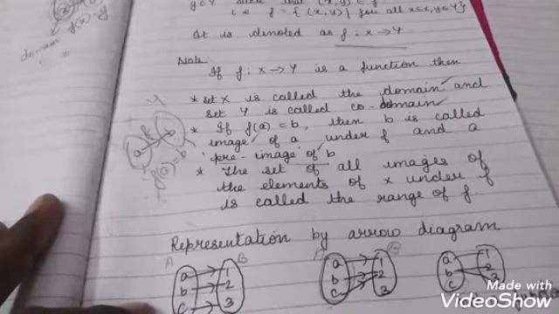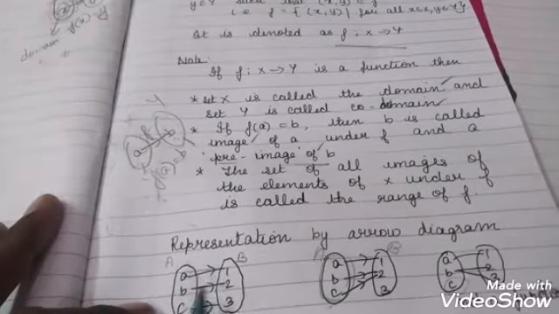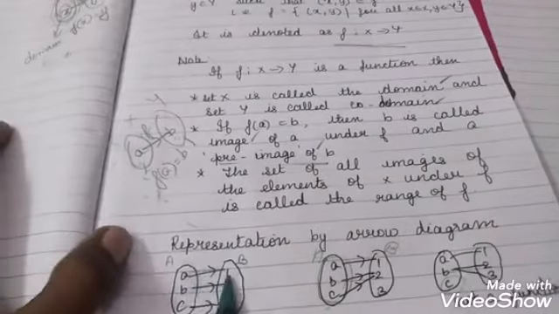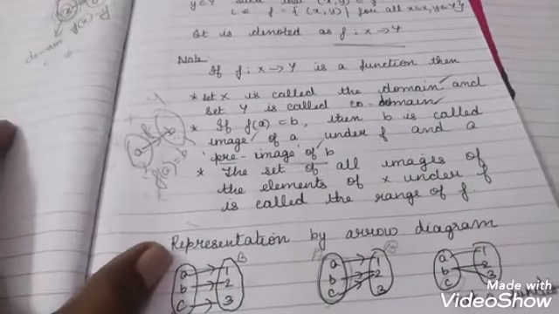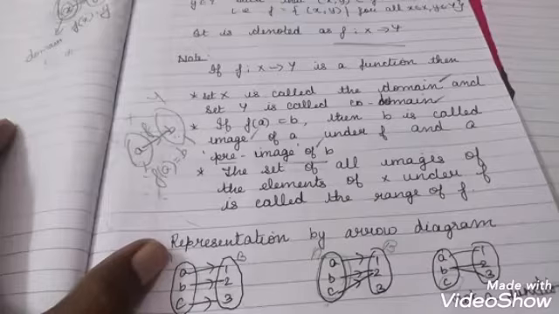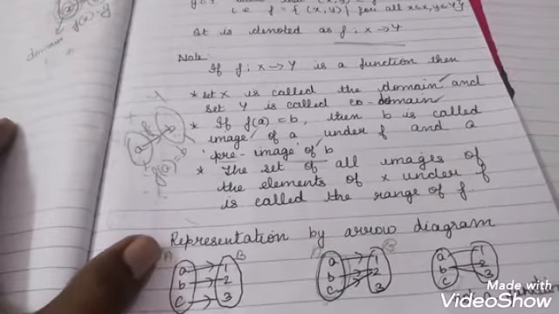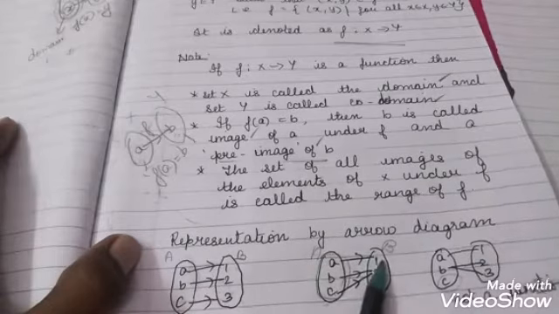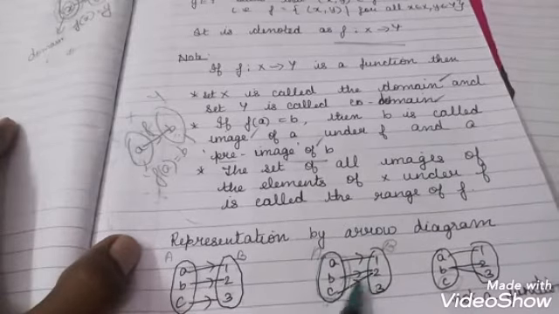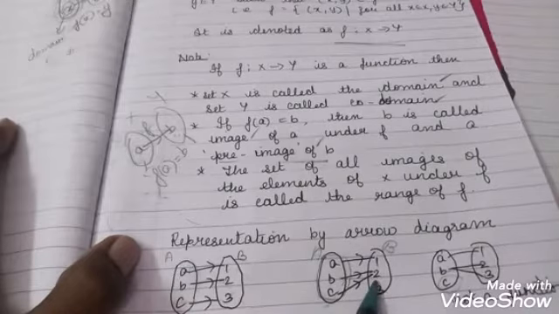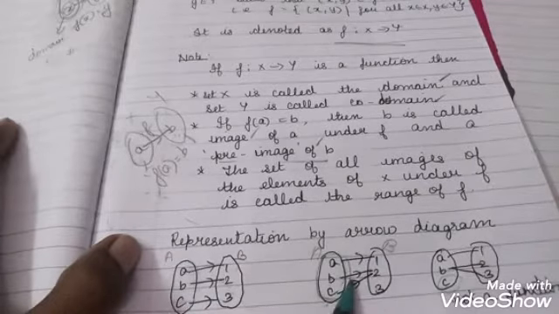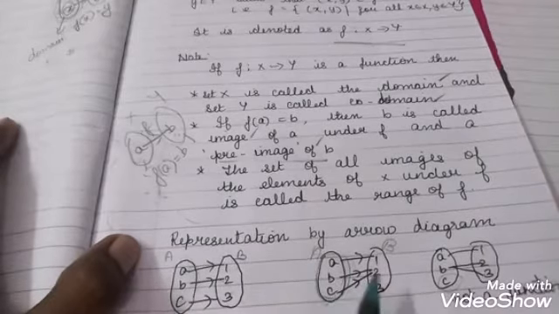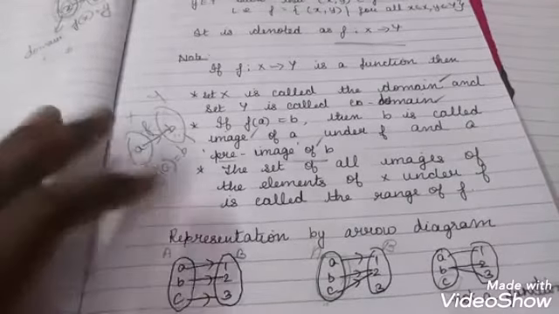So all the elements in this set have unique images. Is it clear? What is the image of a? It is 1. Image of b is 2. Image of c is 3. They have images. Therefore, I can call this a function. Similarly, here the image of a is 1, image of b is 2, image of c is again 2 here. Therefore, what do I say? This is also a function because all the elements in the domain have images. Therefore, it is a function.